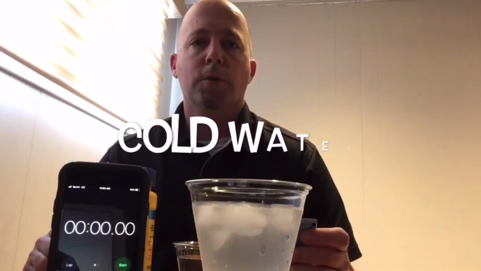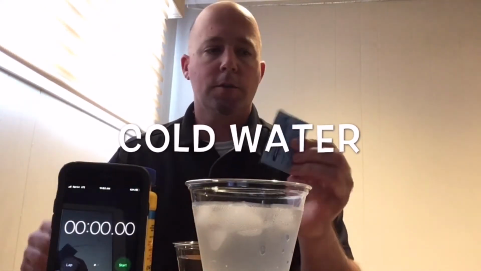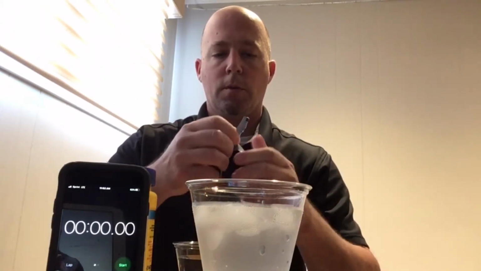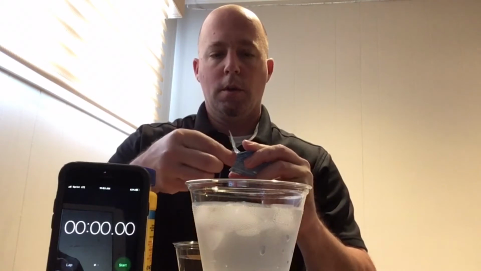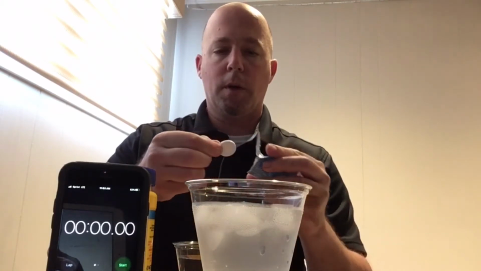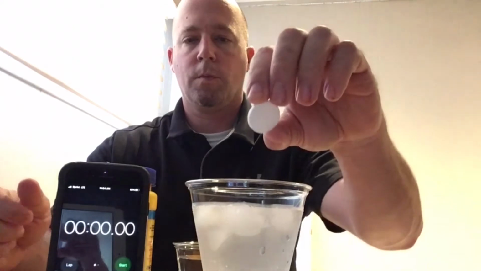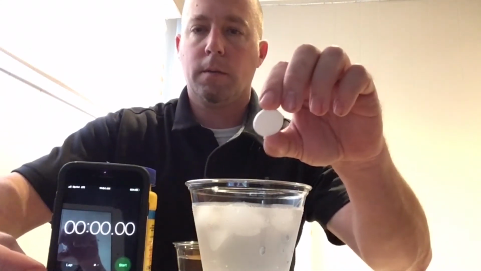Okay, so now what we're going to do is put some Alka-Seltzer tablets. These are used if you have like a stomach ache. You put it in water and you let it dissolve, which is one of our vocabulary words. And then you drink that and it makes your stomach feel better. So this little tablet's going to drop in this cold water, and I'm going to use the stopwatch to see how long it takes for it to completely dissolve. So I'll get my stopwatch ready.